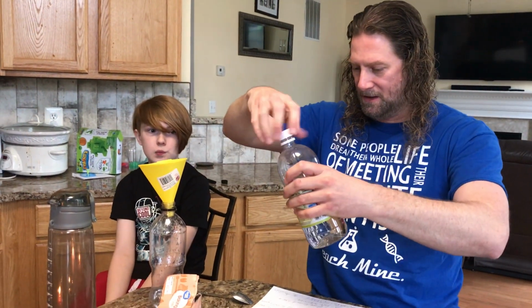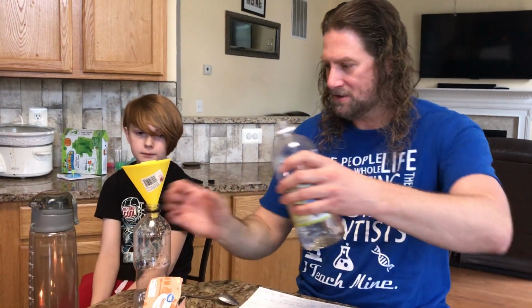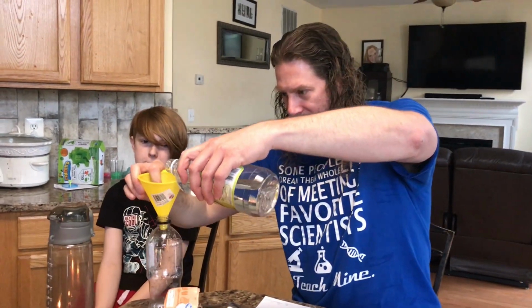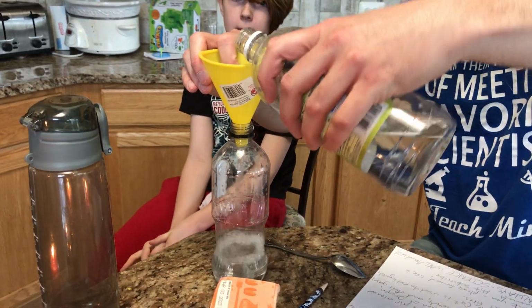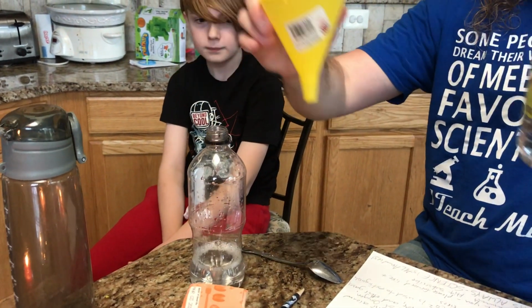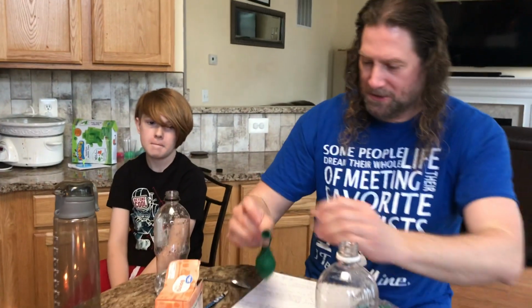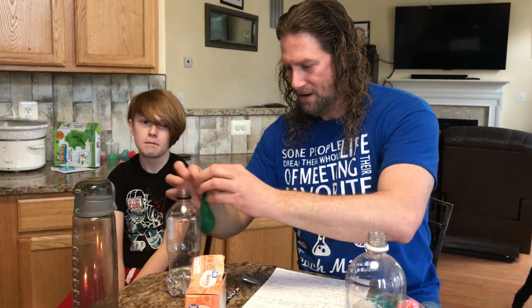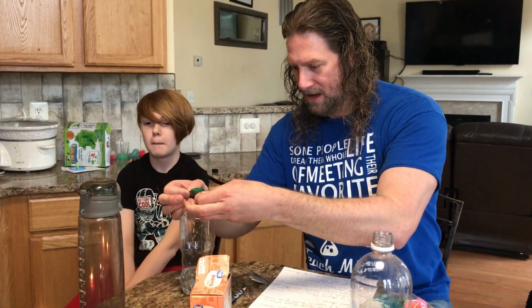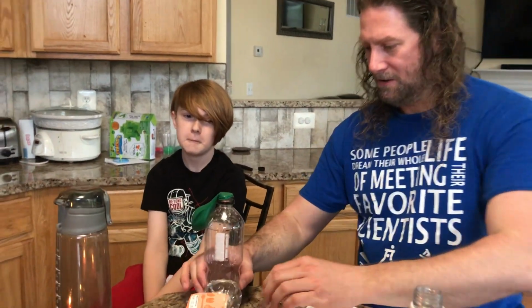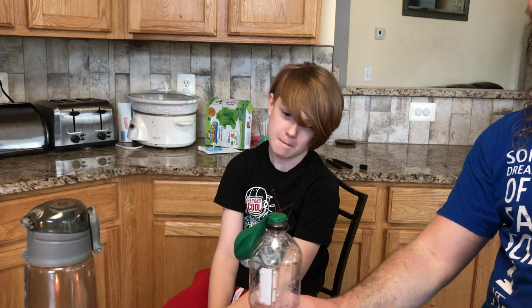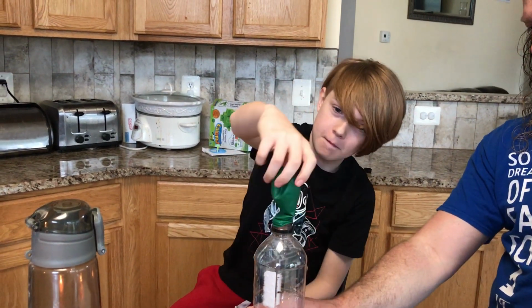The funnel helps me keep it from getting all over the table. Now I'm going to put this balloon over the top of this, and I'm going to have my lab assistant Bruce turn it upside down and dump the baking soda into the vinegar.